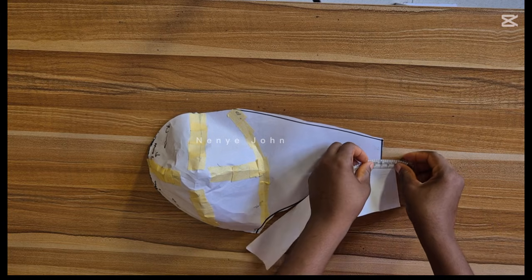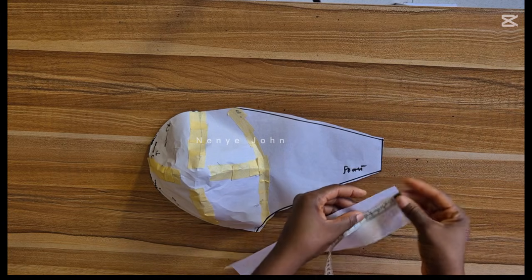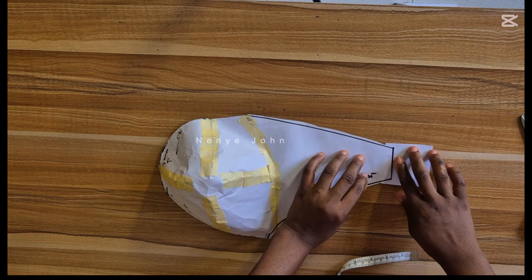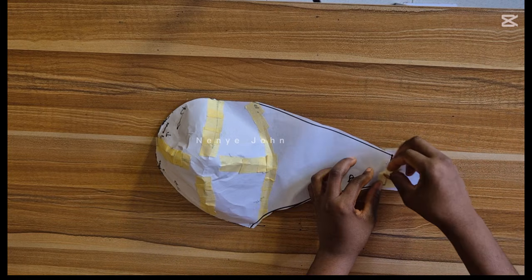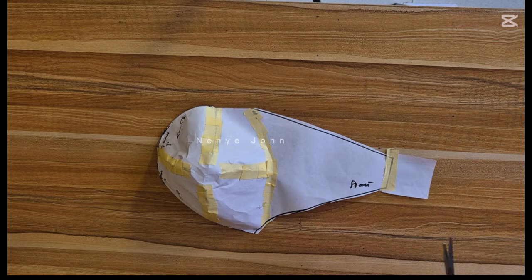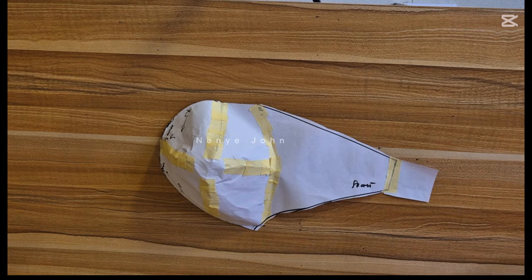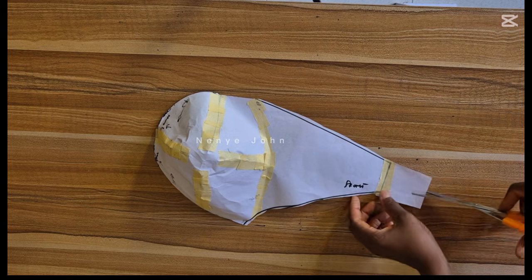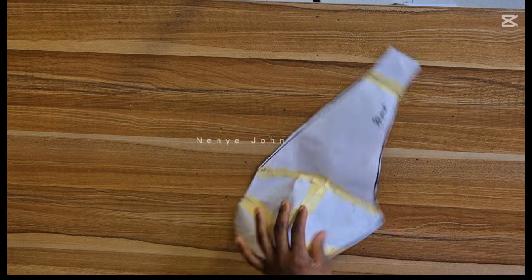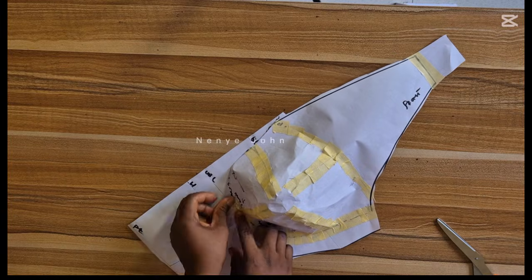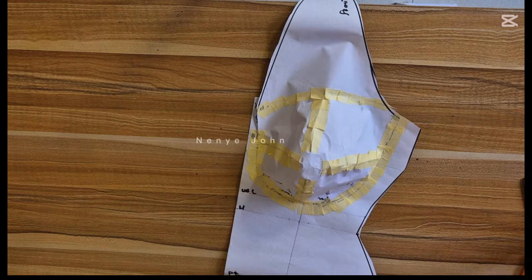Now you're going to cut out extra 3 to 4 inches and just add at the top of your yoke, just like this. After adding it to the top of your yoke, you can trim both sides to align properly. Okay, this one will now be that part that helps you hook your halter neck at the back of your top. Okay, so this is what you have in total.